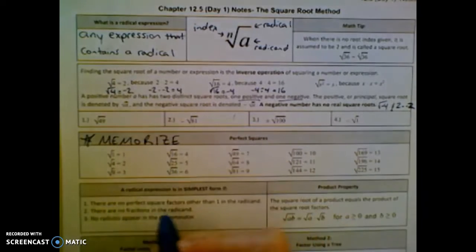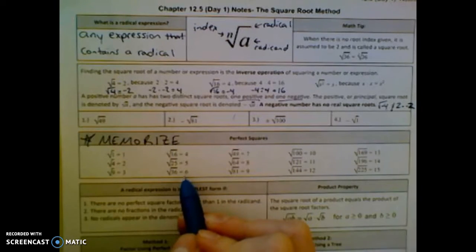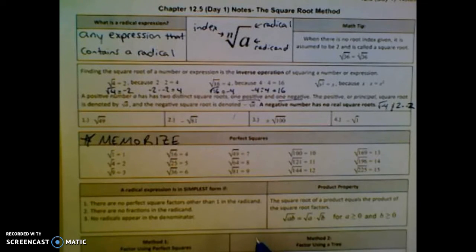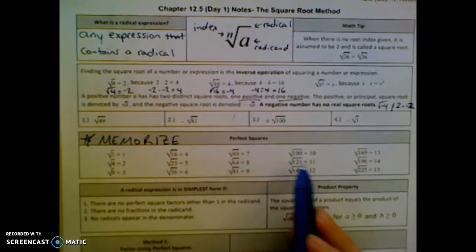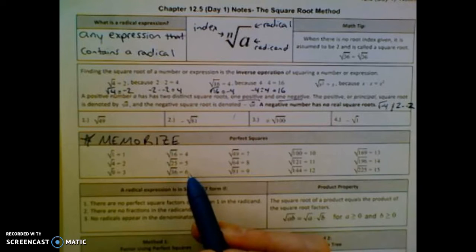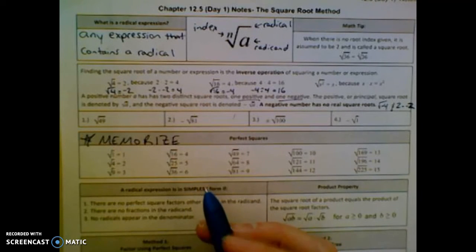Most of you probably already know 1 through 6. But you do need to memorize 7 through 15. You need to have that list memorized all the way up to 15. You may not be getting a calculator on some of these questions. You should not need to plug this into the calculator. Also, if you know your perfect square roots, it makes solving these so much easier. You can just do it in one step instead of having to do it in the long step. And I'll show you how to do that at the bottom.